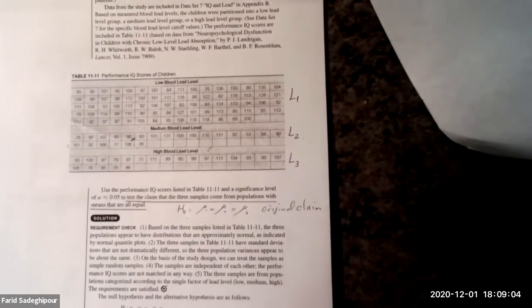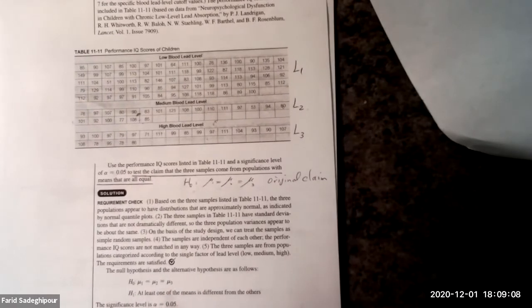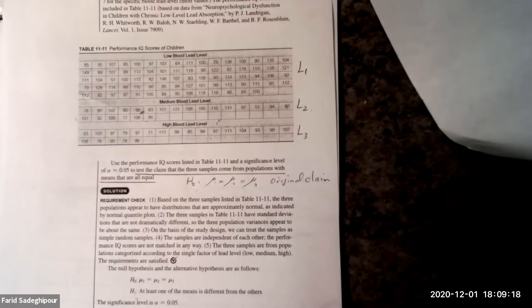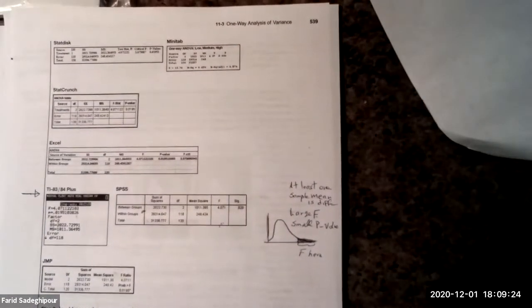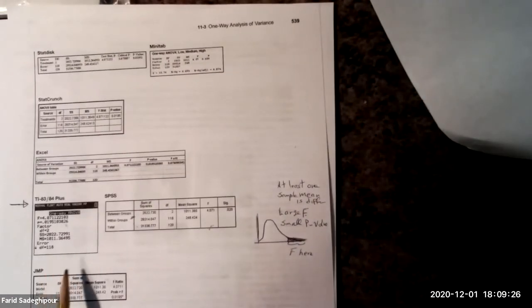So here, this is your H0, and HA or H1, the alternative hypothesis, is that at least one of these population means is different from the others. And then we try to use the technology for this. And this is the result of the technology.